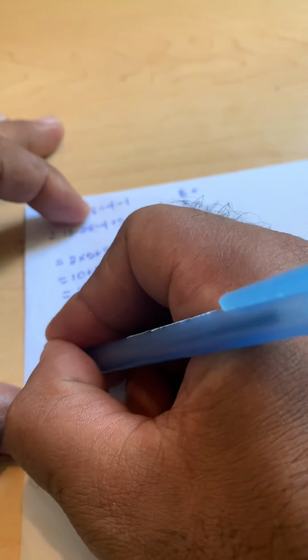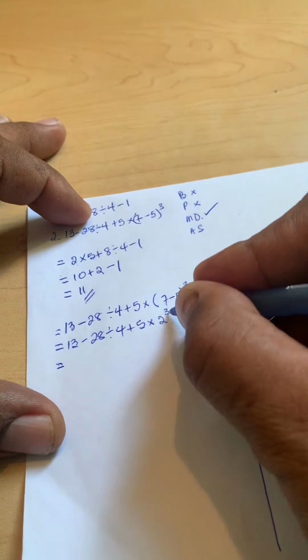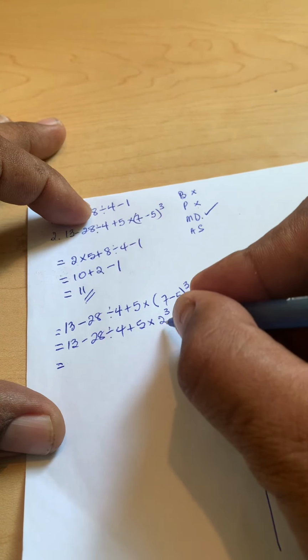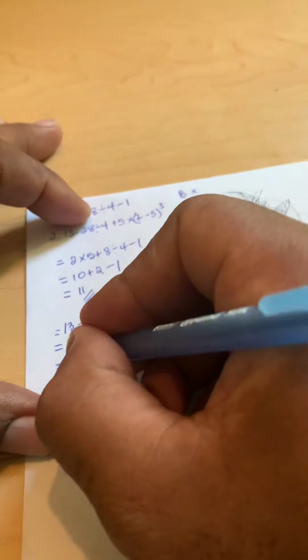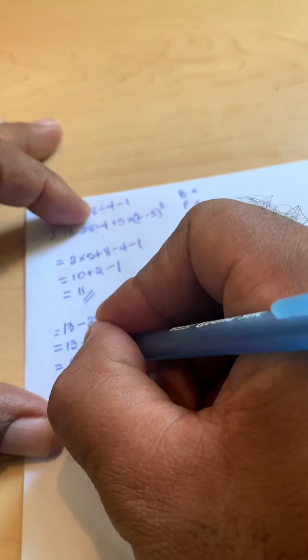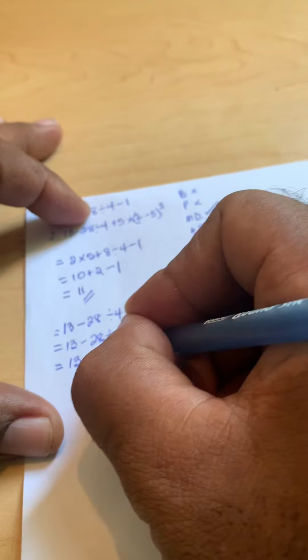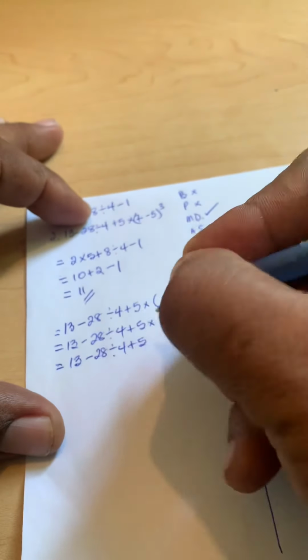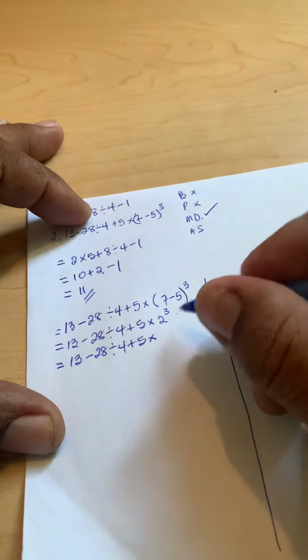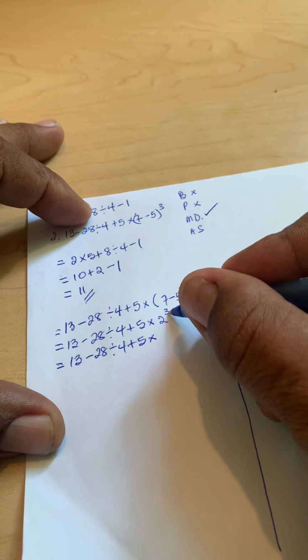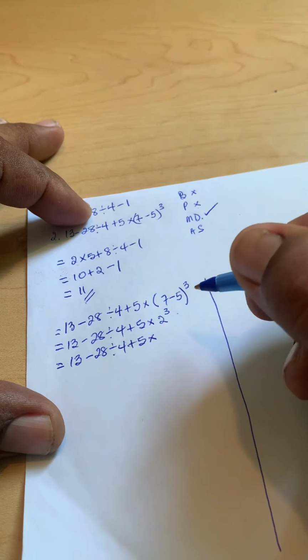Now the second rule says remove powers. You have a power here, right? So you put back everything. Copy it just as you see it. Times. Now 3 to the third power is not 6.